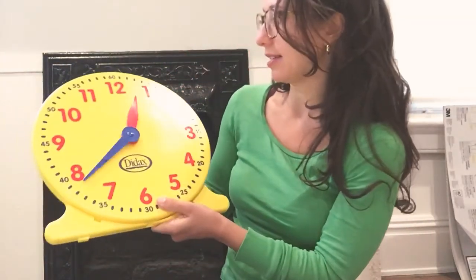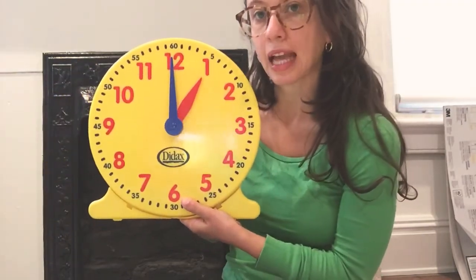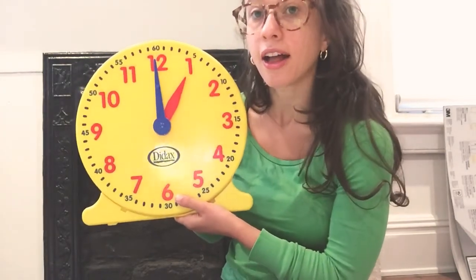Let's start with, what time is it here? Hour hand's facing the 1, minute hand's facing the 12. So it's 1 o'clock. All right.